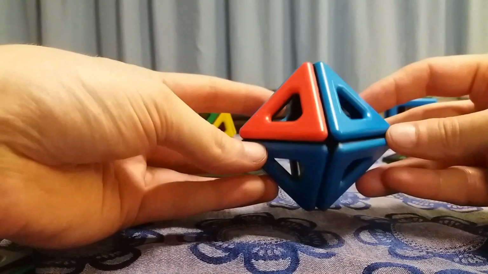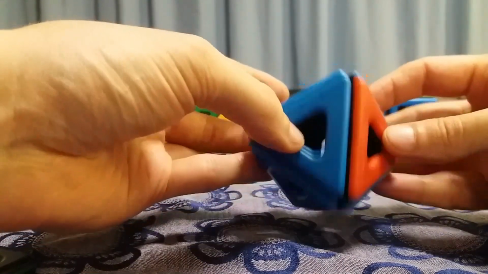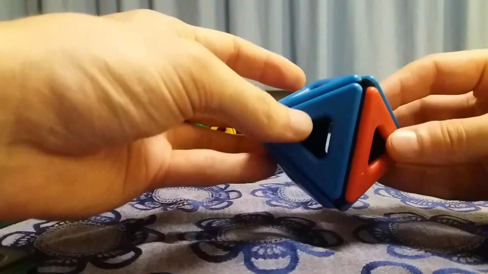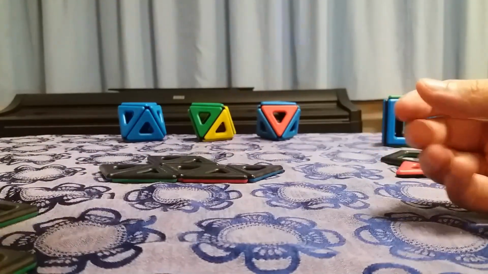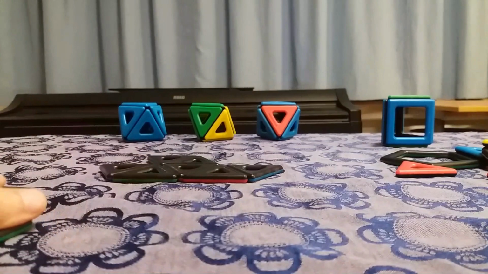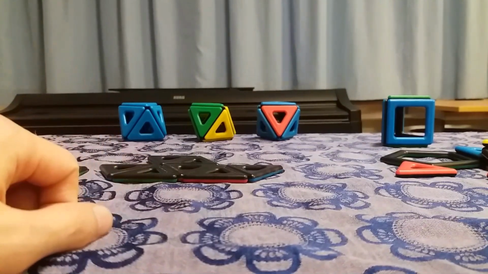But it's also an octahedron, right? So an octahedron is also a triangular antiprism. So we already have 3 ways of looking at this. Let's find yet another one.